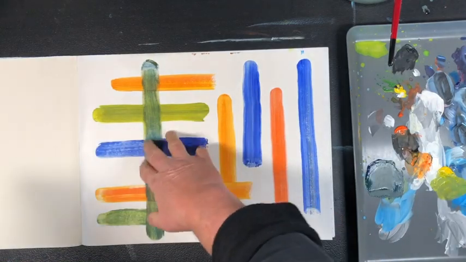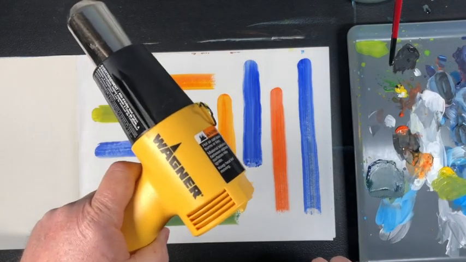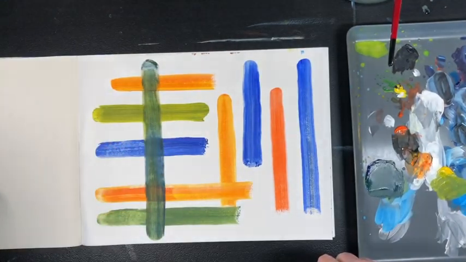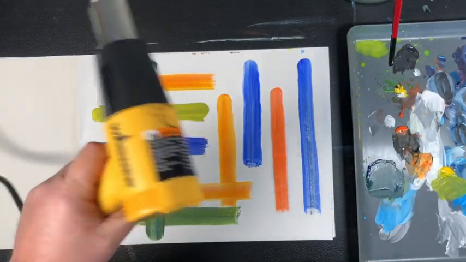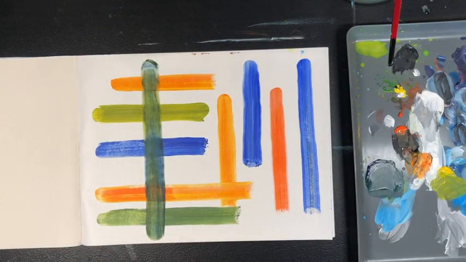And this is pretty good. It's only been about 10 minutes since I worked on this. But a hair dryer works really great for this too. Hair dryers work really well to do this. So just get your hair dryer out and start drying it, and you'll be amazed how quickly they dry.